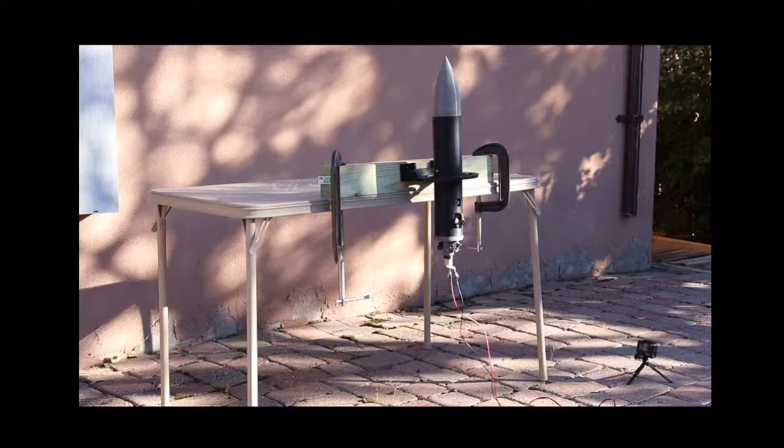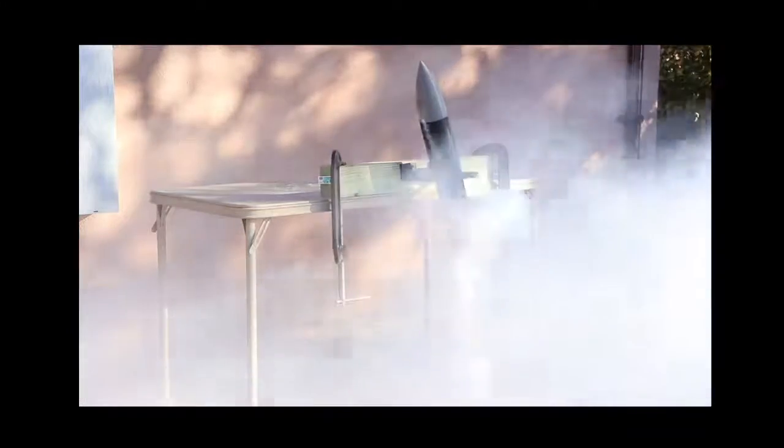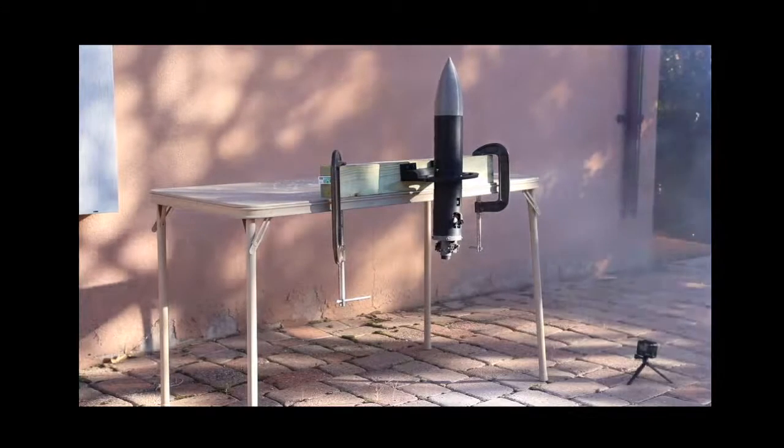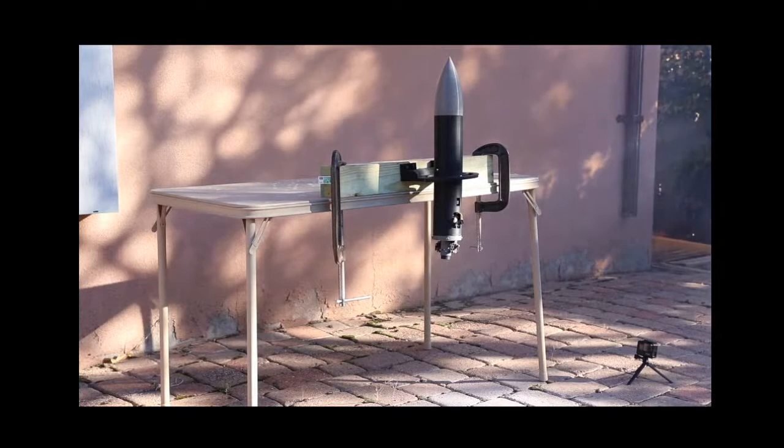This is my D12-0 on my simulator, quote unquote my simulation. 10, 9, 8, 7, 6, 5, 4, 3, 2, 1. I went opposite. Yeah, kind of. Well, that was interesting.